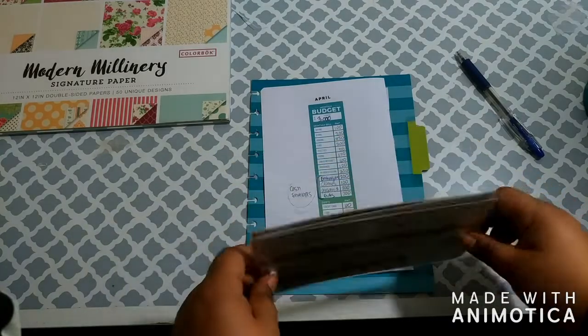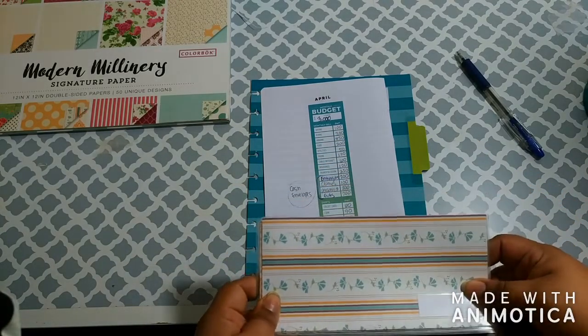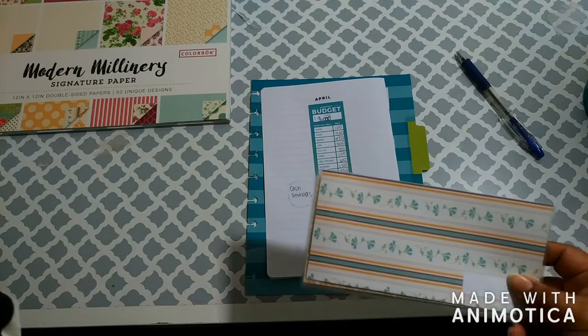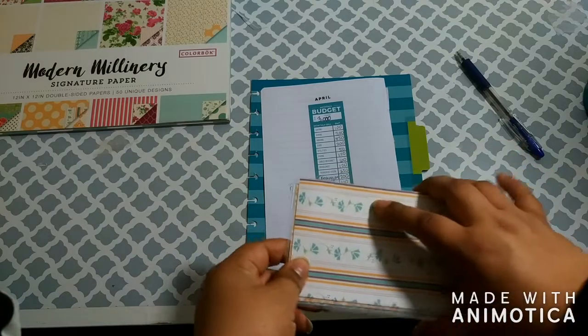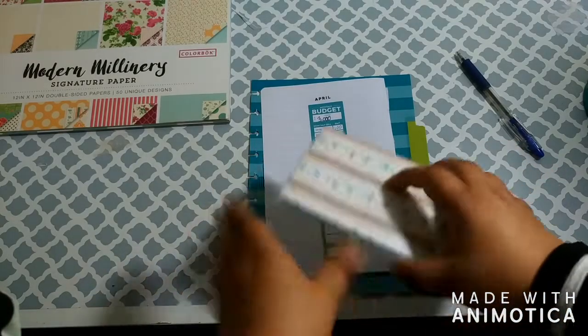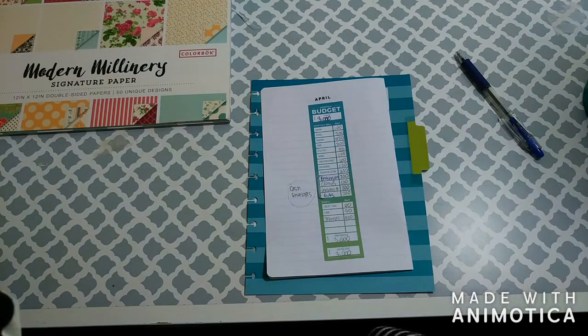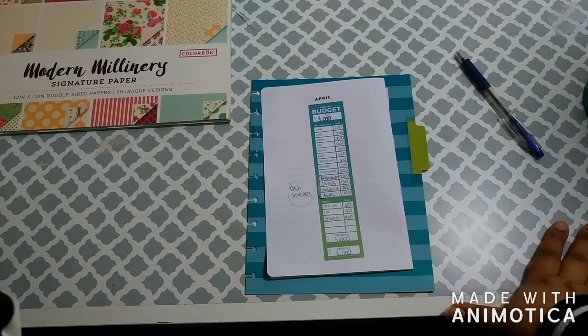So I'm going to link down that video below in case you missed it. That's how we do our budget, and in that video is how we use our cash envelopes. And we just started doing this. I'm no expert. This is just something I wanted to share with you guys.